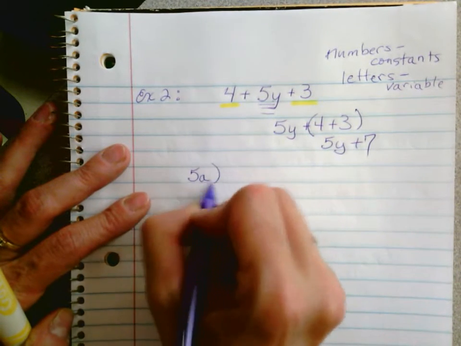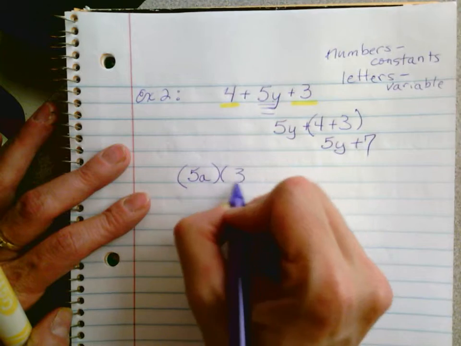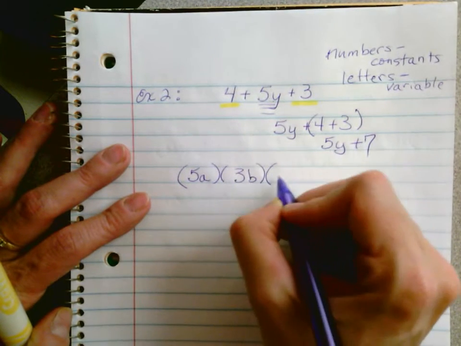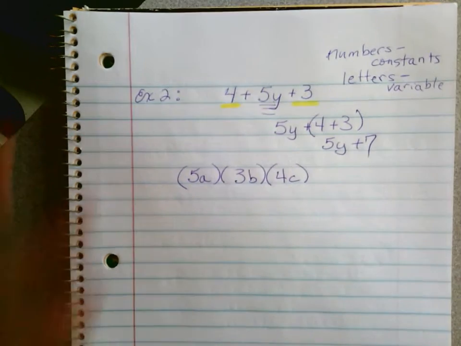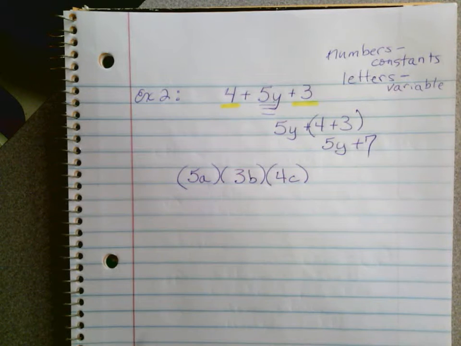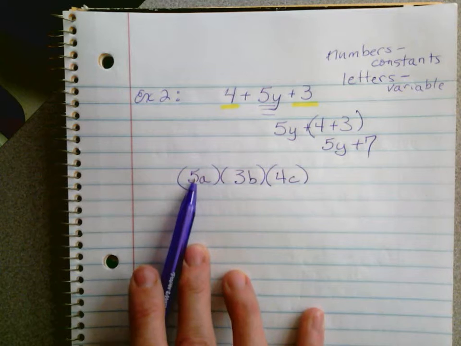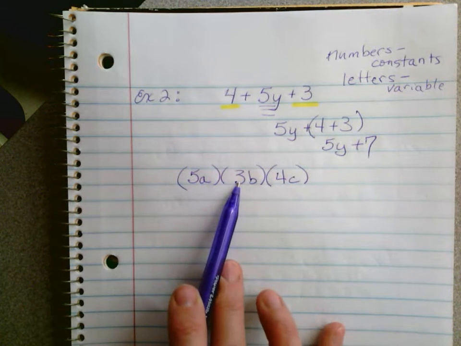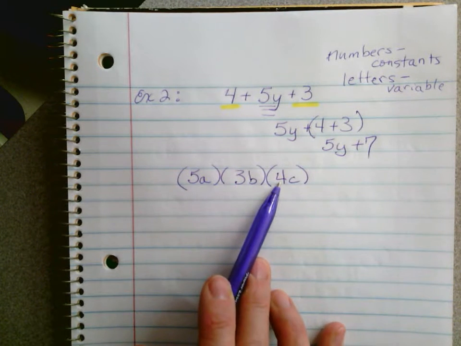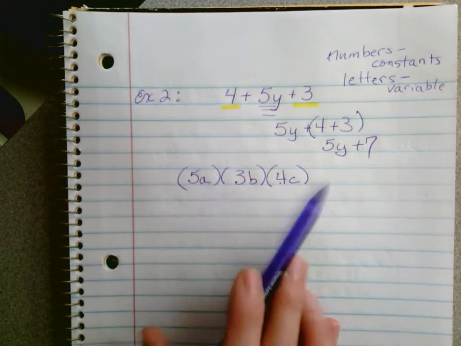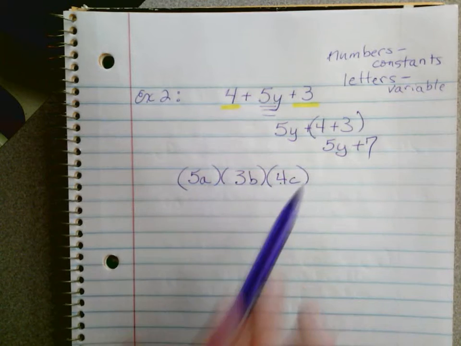Multiplication, same idea. This one's kind of funny, actually. I mean, I don't know. I guess it's really not. But 5a times 3b times 4c. All right. This literally means take all the numbers and multiply them together. 5 times 3, which is 15, times 4, which is 60. And then take the letters and multiply them together. A times B times C.